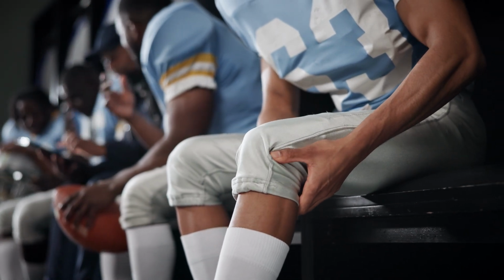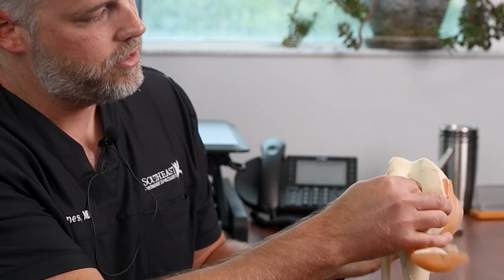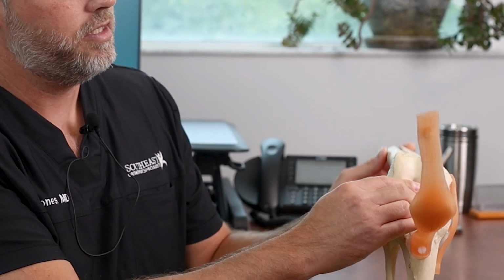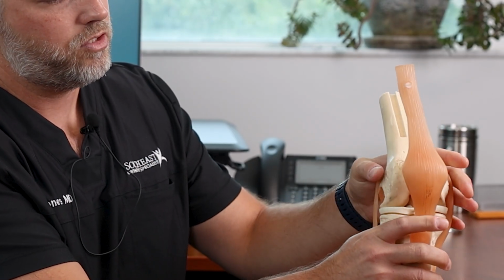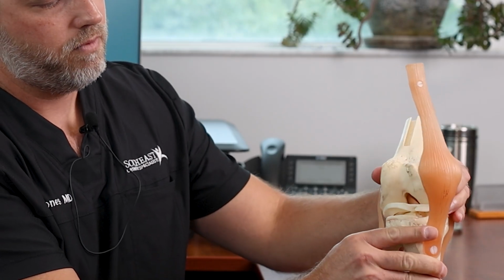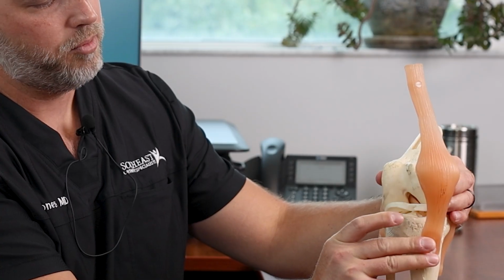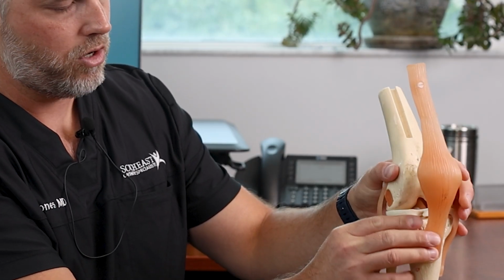Well, what is the ACL? So when we look at the knee model here, this is the anterior cruciate ligament right here. And what this ligament does is it prevents rotational instability of the knee, such that when it's torn, the lateral femoral condyle will externally rotate off of the back of the tibial plateau. And this can lead to tearing of the meniscus and damage of the cartilage.